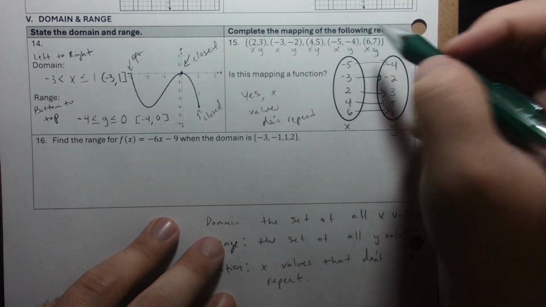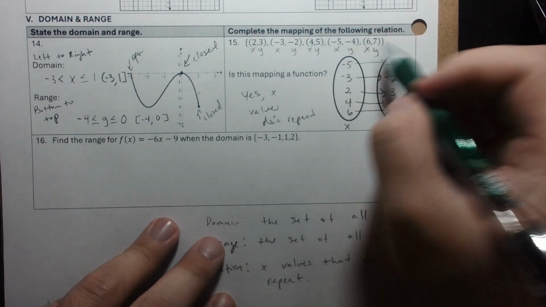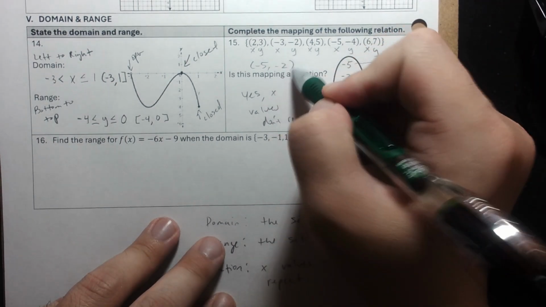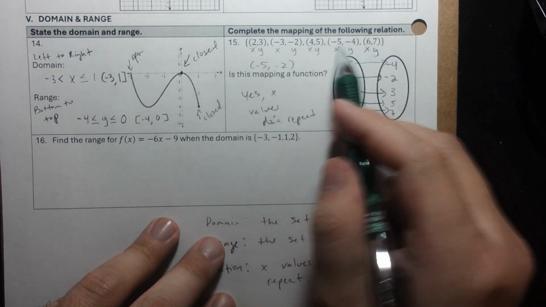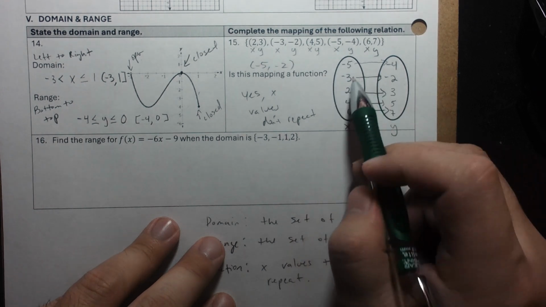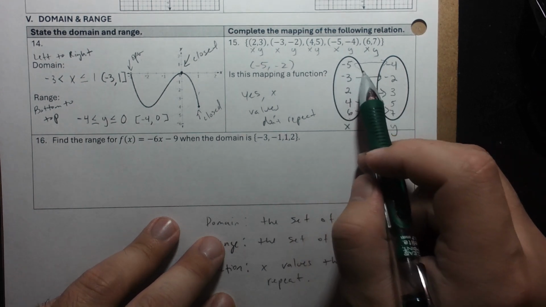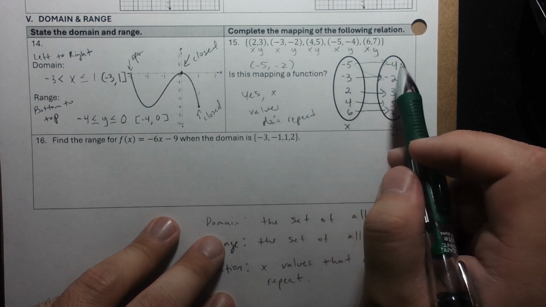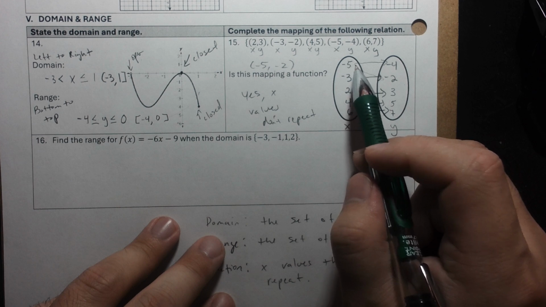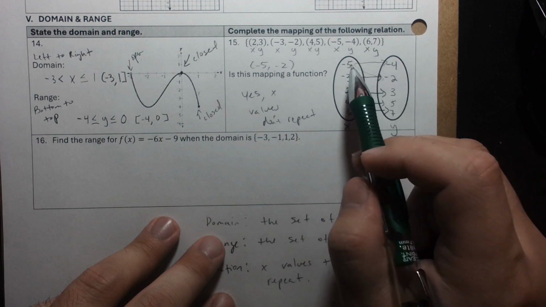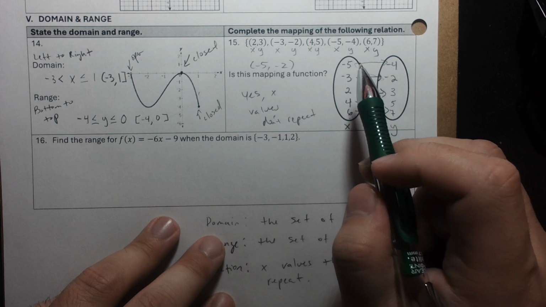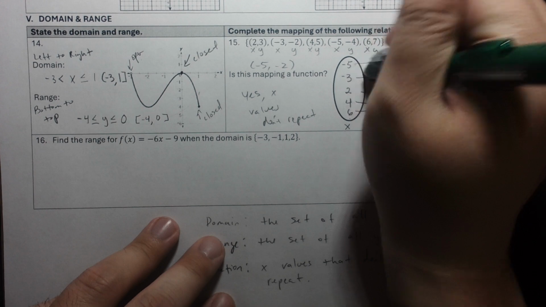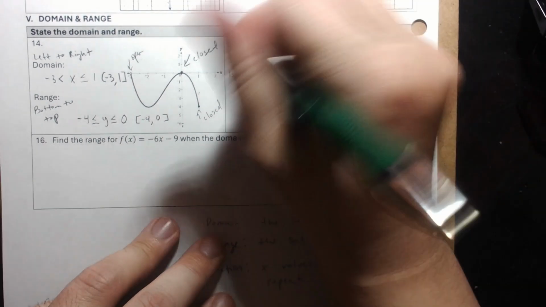But, y'all, if we included that -5 is with -2, right? If this was part of our question here, then this -5 would be mapped with this -2, as well as it being mapped with -4 here. So that means that -5 is with -4, -5 is with this -2. It will not be a function if that's the case. Okay, so just keep in mind if that occurs to you at all.